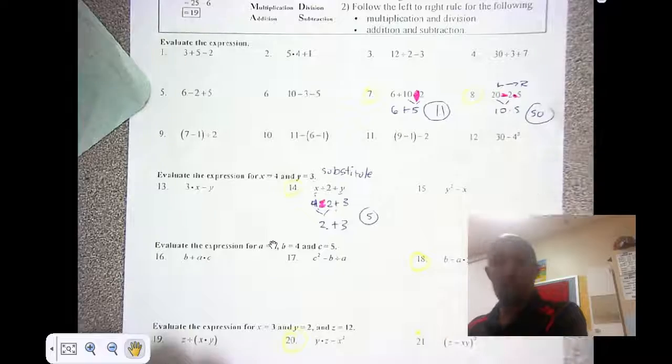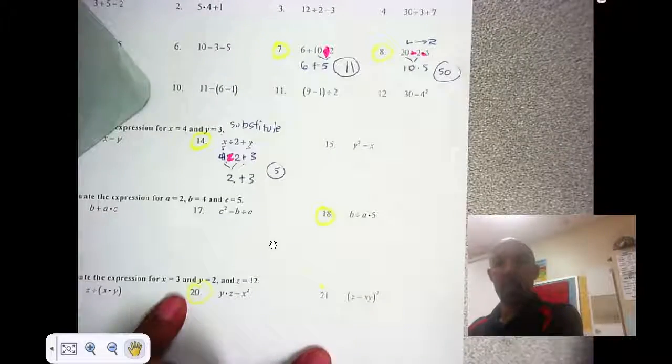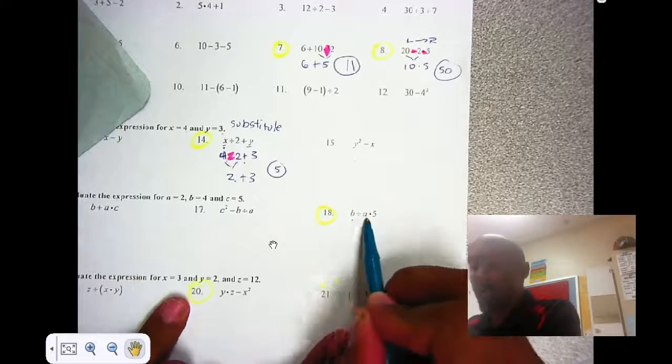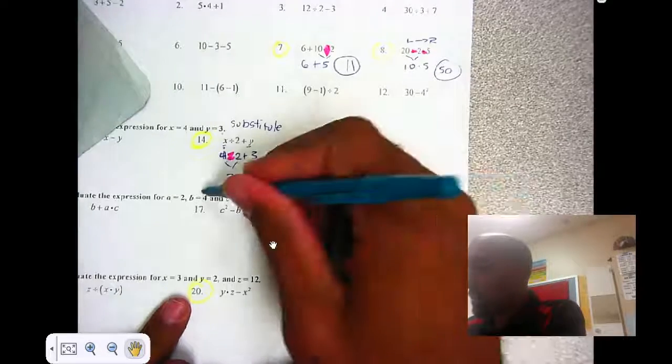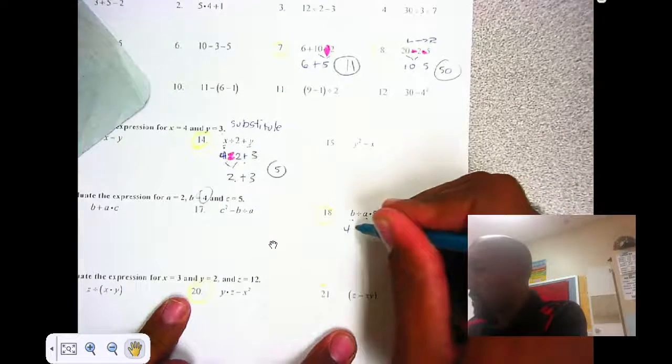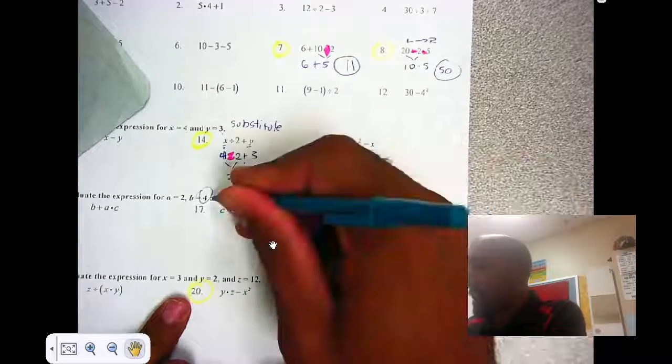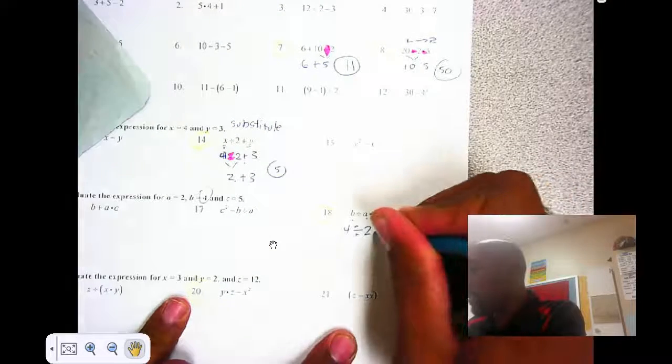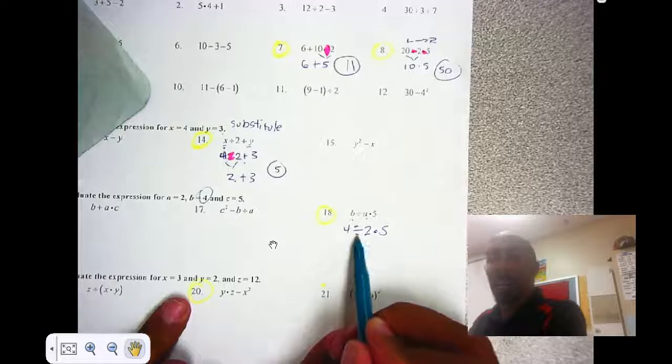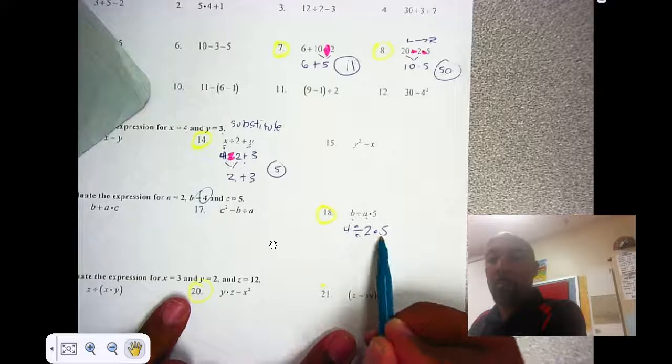5. Okay. Now this one, again I have letters. I need to plug them in. b is 4. a is 2. Okay, now again I have divide and multiply.